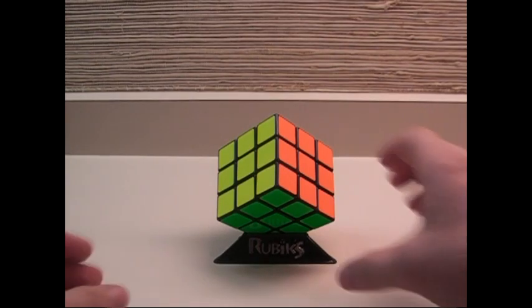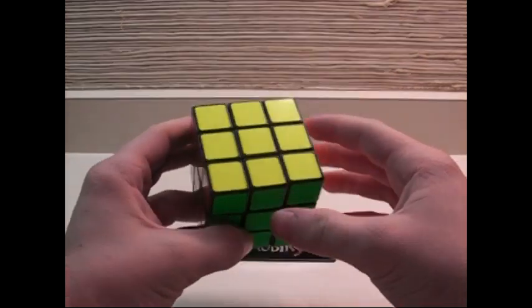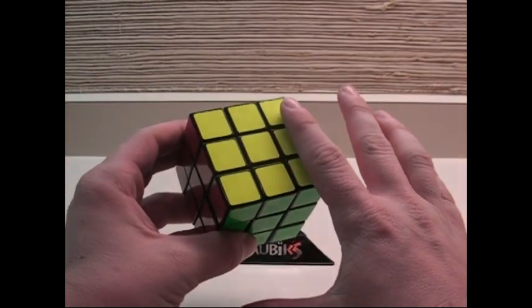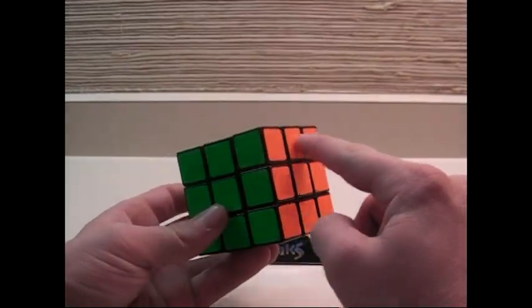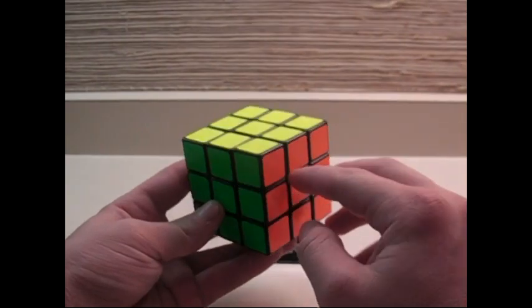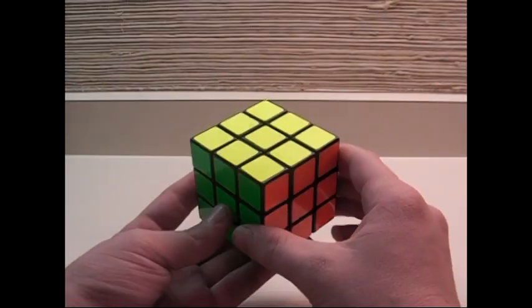What this section will do is, in OLL, you got all of the yellows on top, and now all you need to do is move the pieces around and put them into their correct place, or permute them.